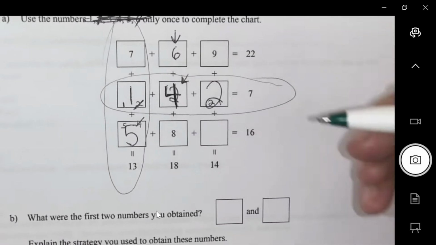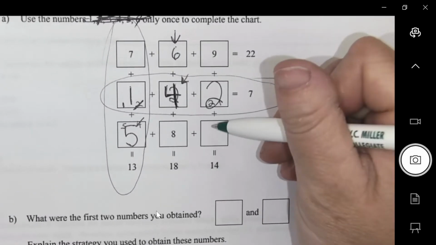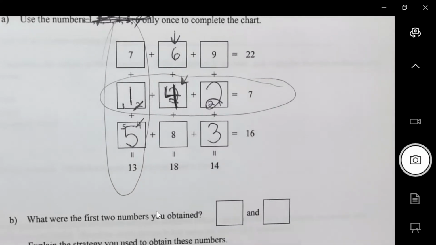Okay, did you see kind of how I eliminated it? And then you would finish it up. So now that's a 2. And this should be a 3.